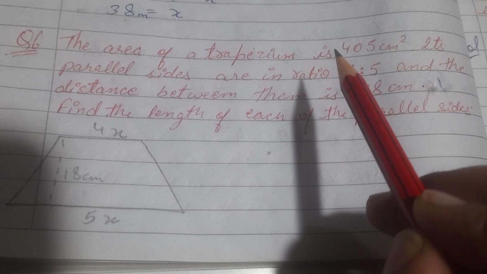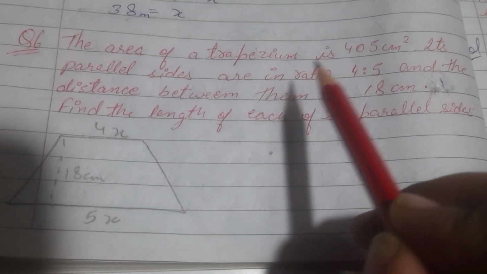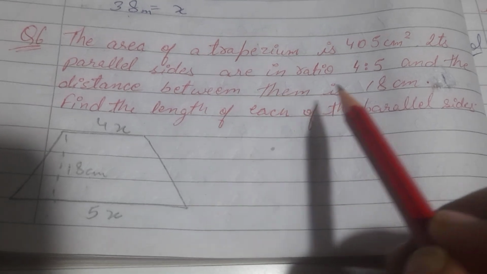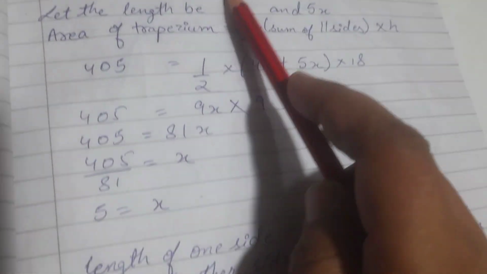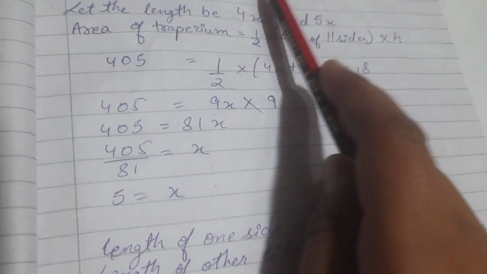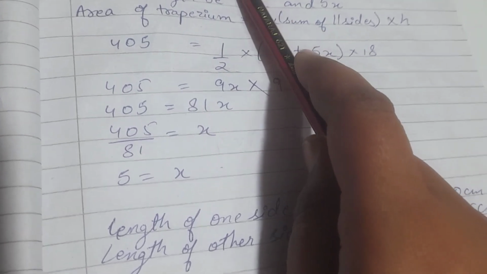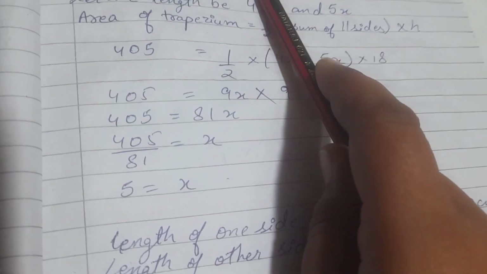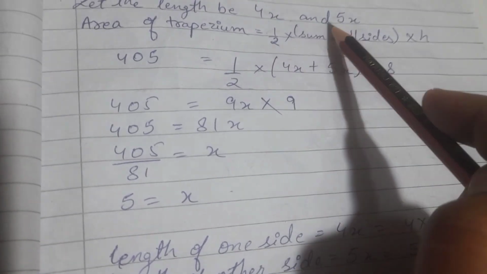The area of a trapezium is 405 centimeter square. Its parallel sides are in the ratio 4:5 and the distance between them is 18 centimeter. Find the length of each of the parallel sides. Now look, the parallel sides are in the ratio 4:5. Bacha, whenever a ratio is given, we always add x, because we don't know the exact length, so we write x, like here 4x and 5x.